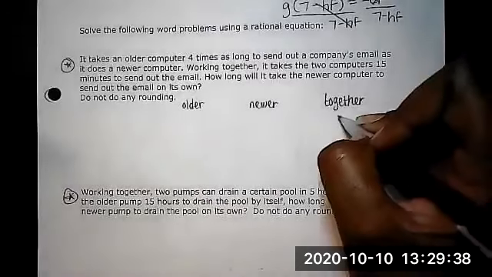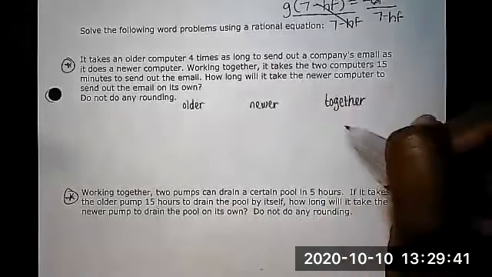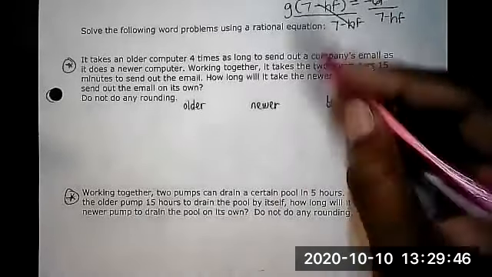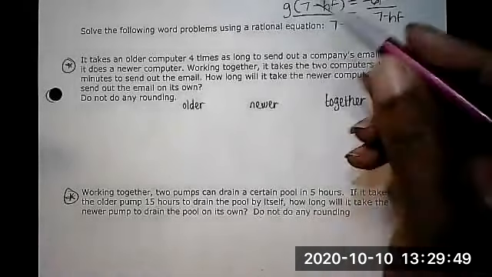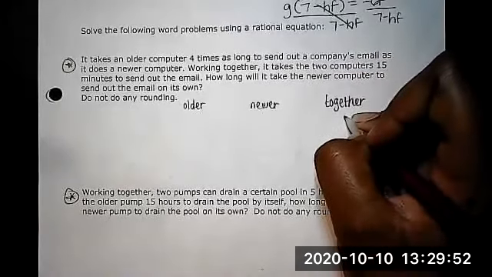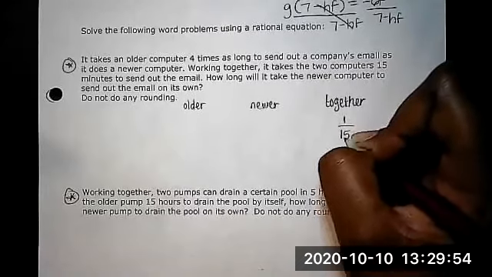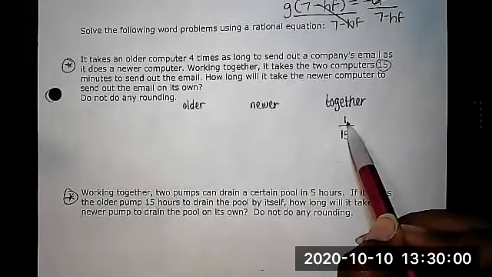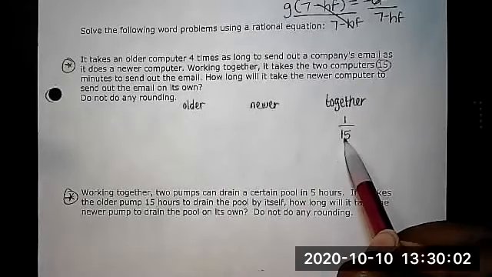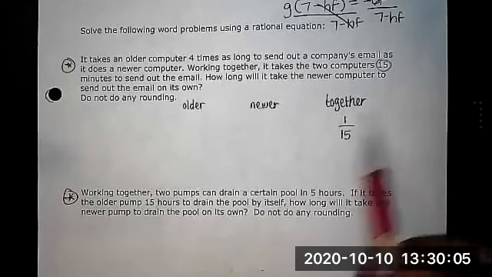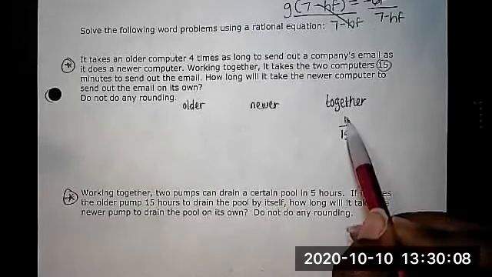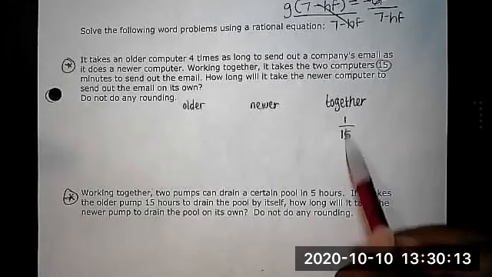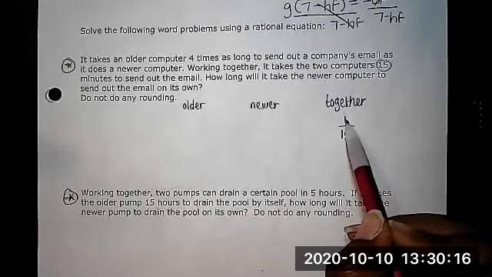How you're going to work these problems out and make them into equations is very, very similar every single time, okay? So 1 over 15 is what you get: the two computers take 15 minutes, so 1 minute will be 1 over 15. Again, you'll just see it over and over again, and the more you do it, the better you'll get at it. But 1/15 is how much 1 minute will take, because he said 15 in all. We're just taking 1 minute.